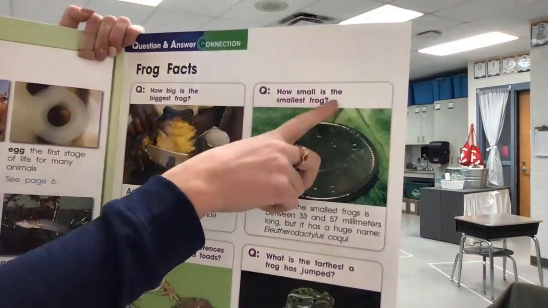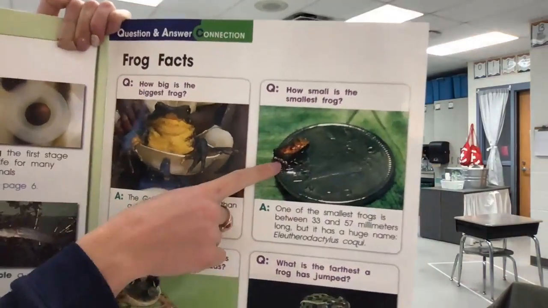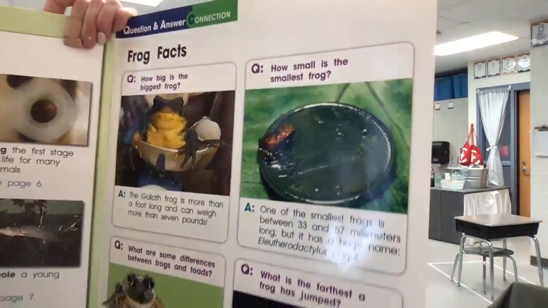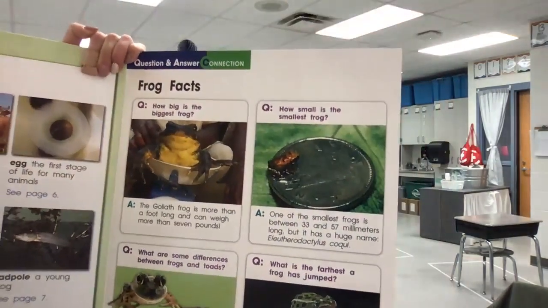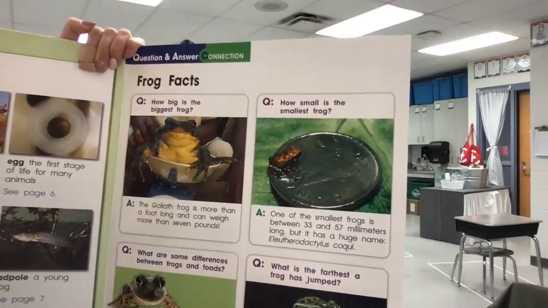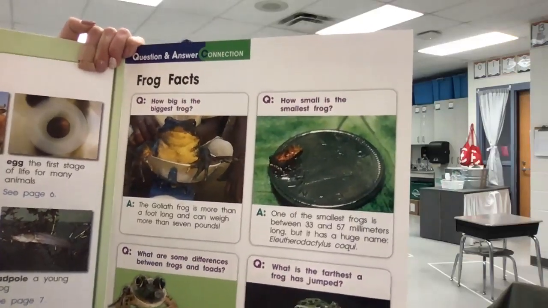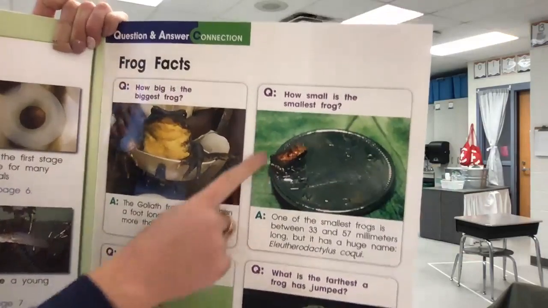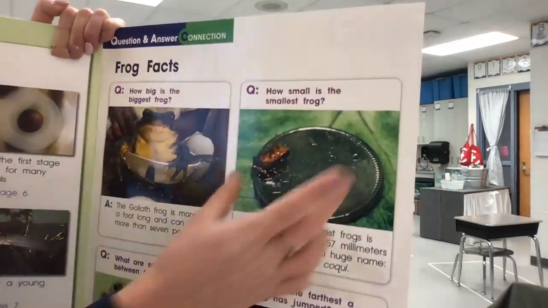How small is the smallest frog? Look at this frog. Look how tiny it is. One of the smallest frogs is between 33 and 57 milliliters, but it has a huge name, and I'm not going to try to pronounce it. But look how tiny it is on a quarter. This is a quarter.